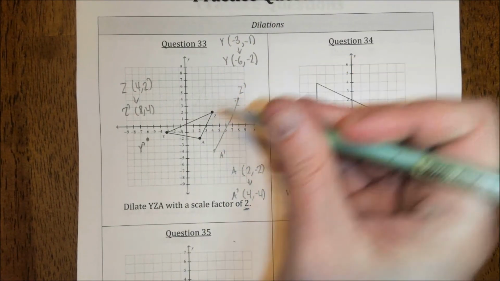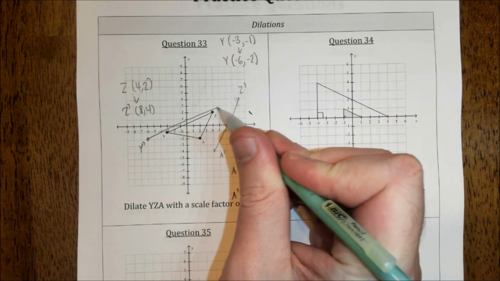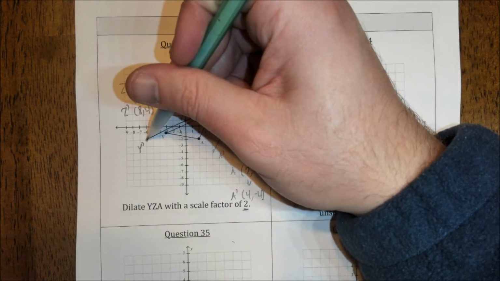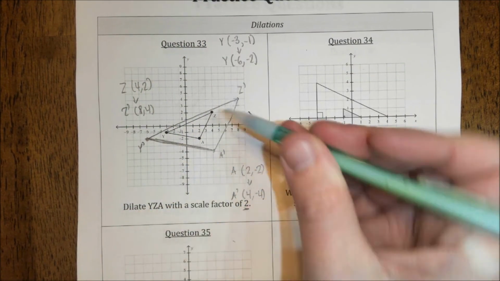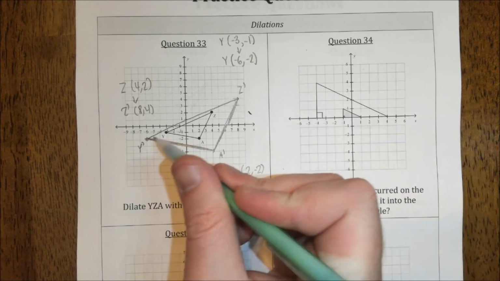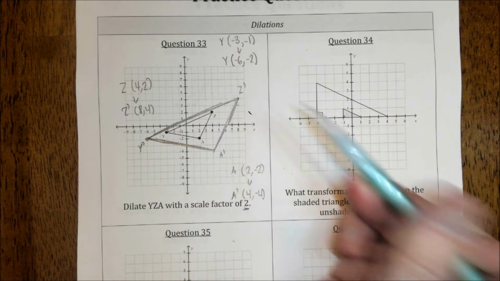Let's connect them. Really wish I had a ruler. And we have a shape that is twice as big as the original. Don't forget your primes on your labels.